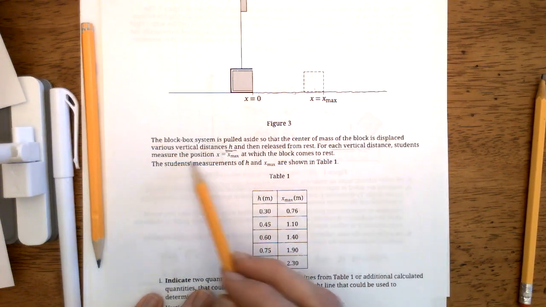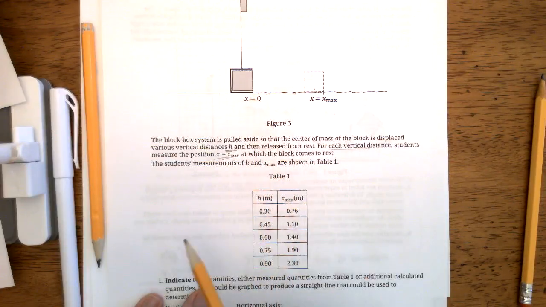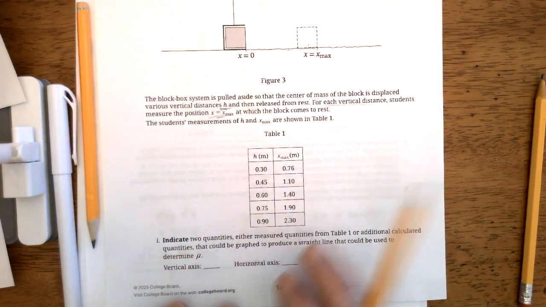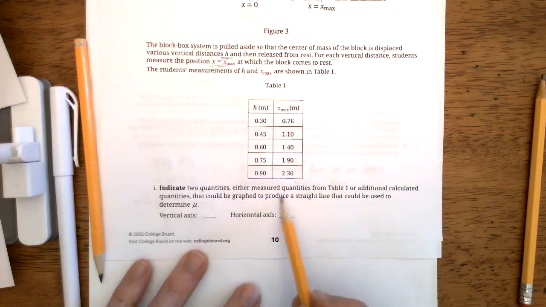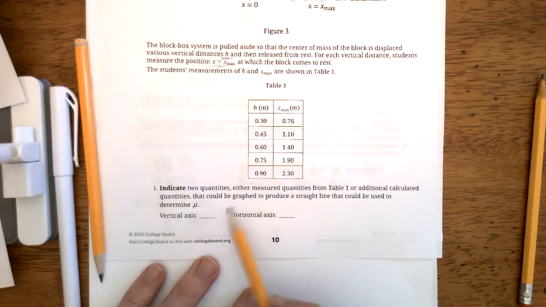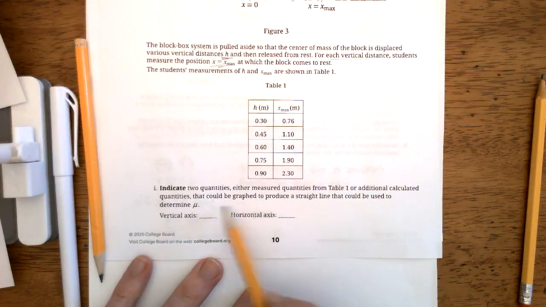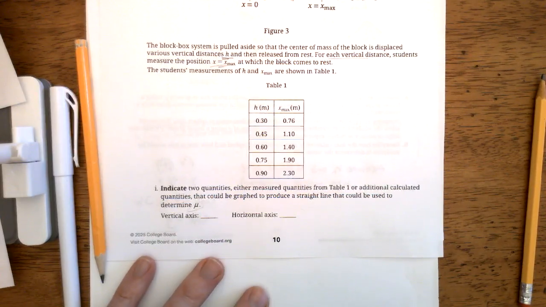For each vertical distance, students measure the position in which the block comes to rest. The students' measurements of h, x max are shown in table 1. Indicate two quantities, either measured quantities or additional calculated quantities, that can be graphed to produce a straight line that can find mu. So basically we're trying to find mu.